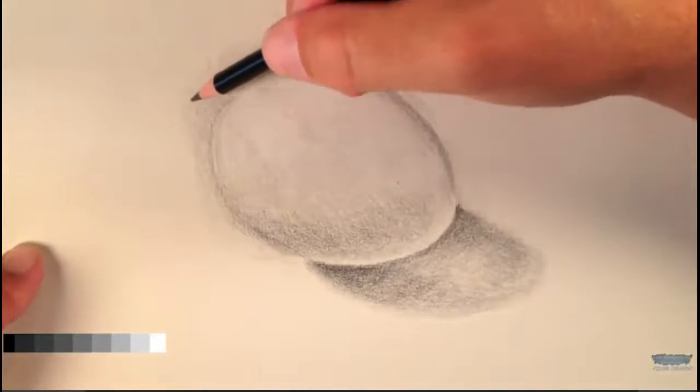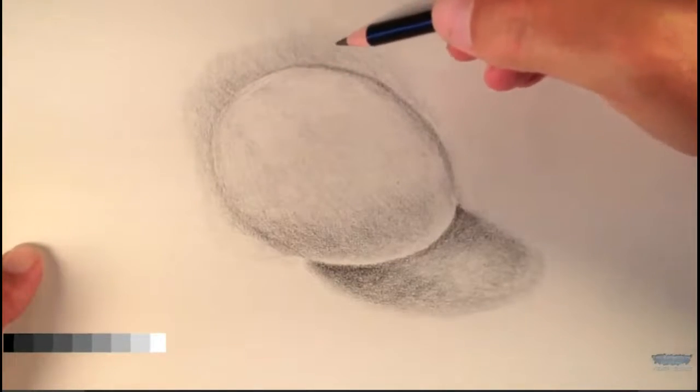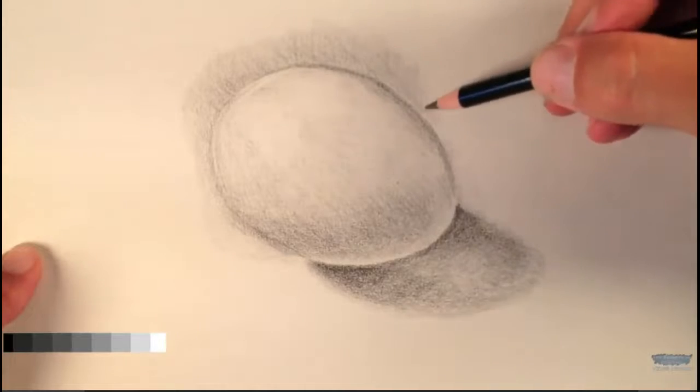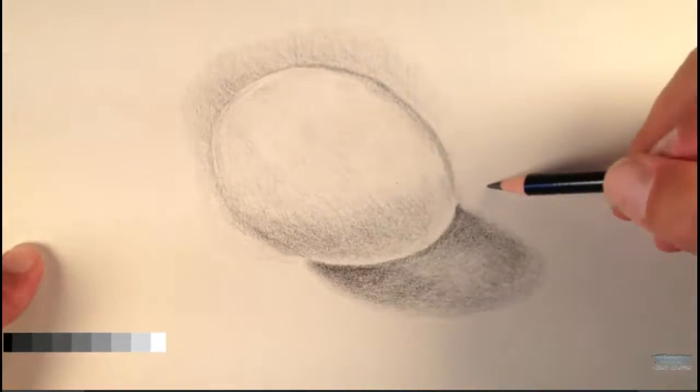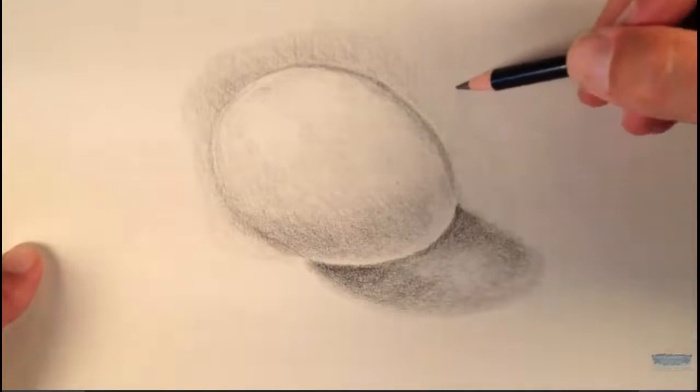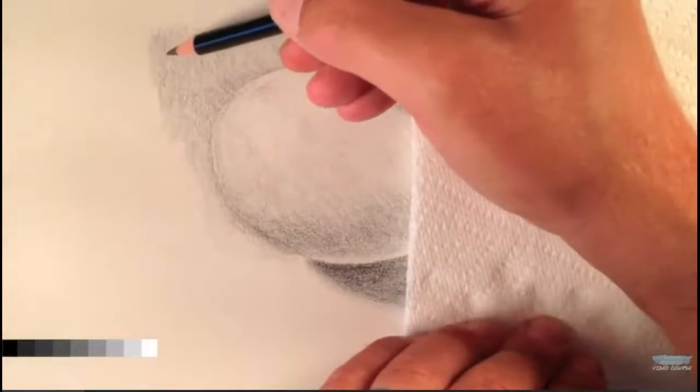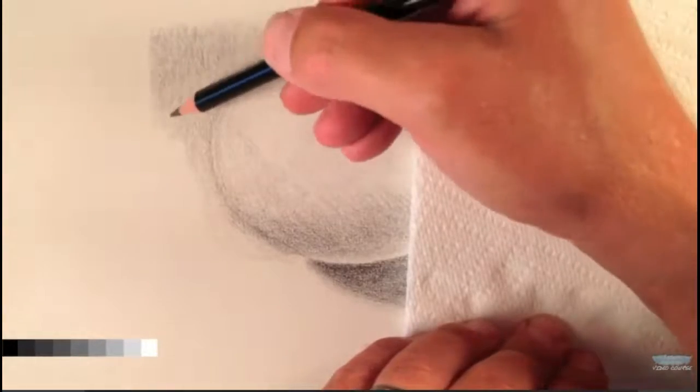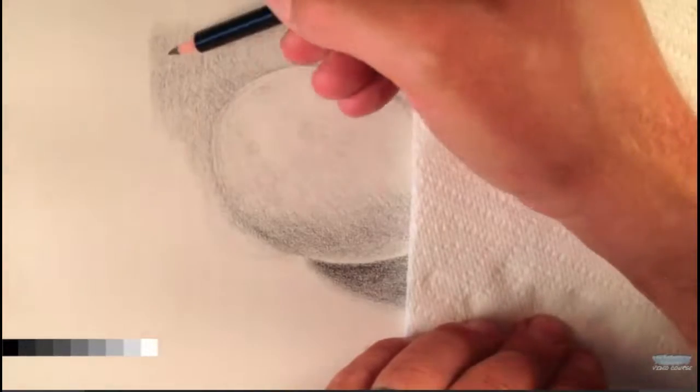Just like with any other drawing, it's important for us to develop the background. In this case, a lot of the contrast that happens between the values happens because of the background. That's why it's incredibly important that we include it in this drawing exercise.